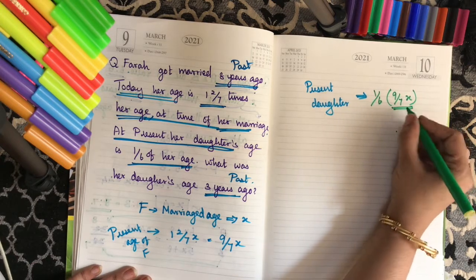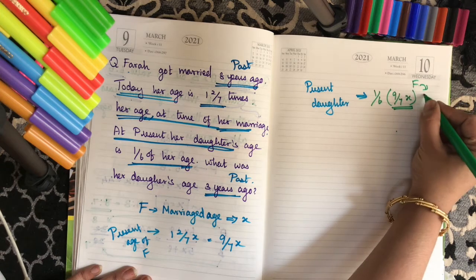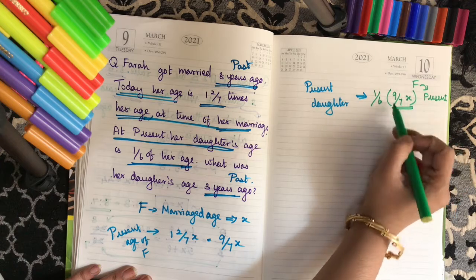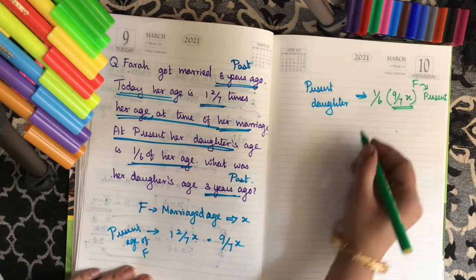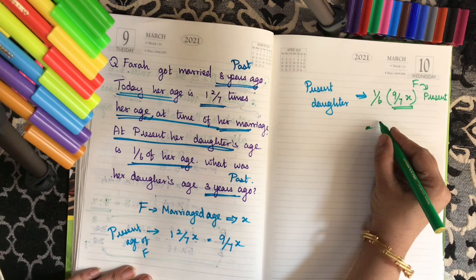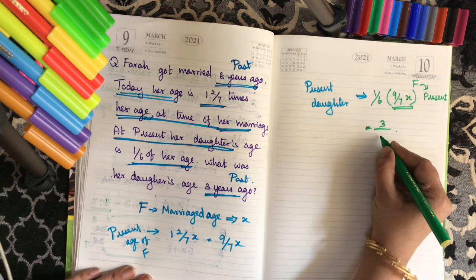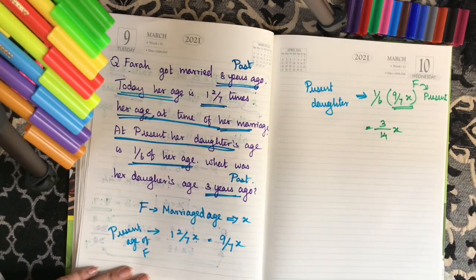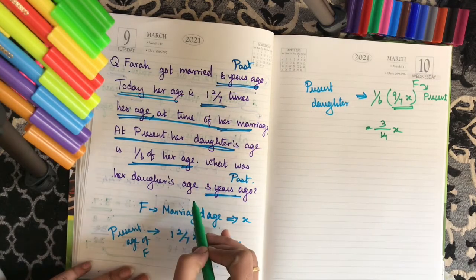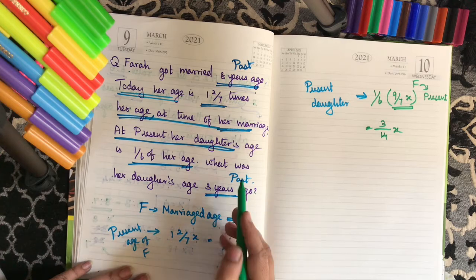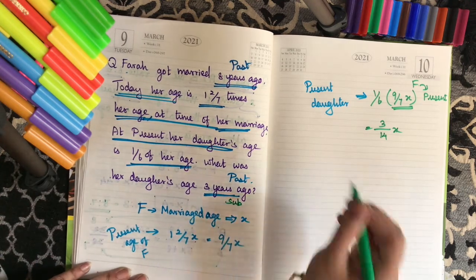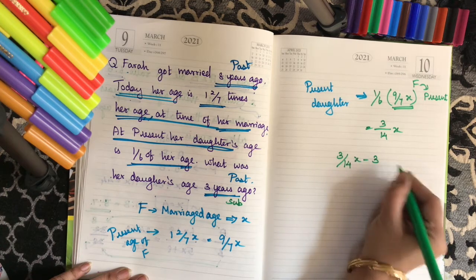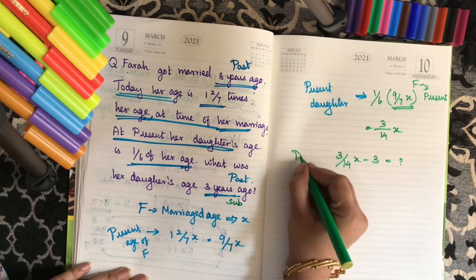This is the present age of Farah. So 1 by 6th of present age of Farah. So by cancelling it, you will get 3 by 14x. So this is the present daughter's age. What was her daughter's age 3 years ago? That is subtract. So they have asked 3 by 14x minus 3 is what? That is the daughter's age.